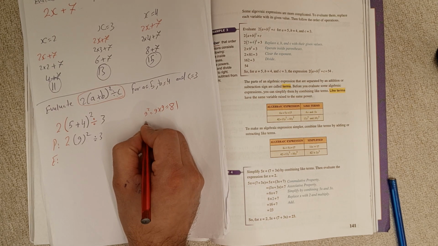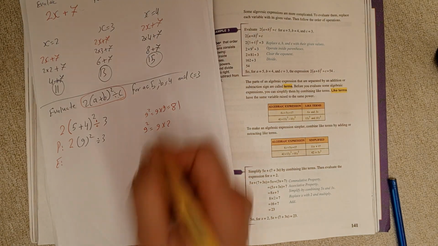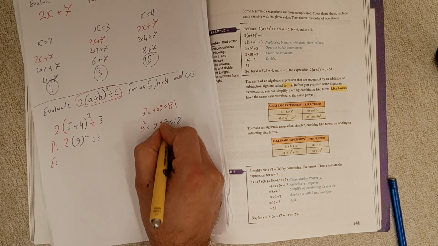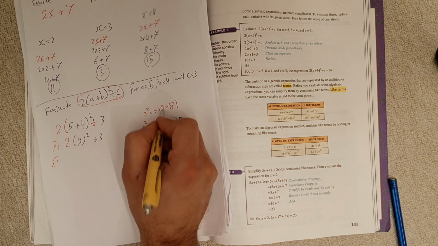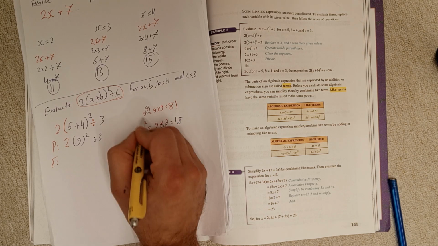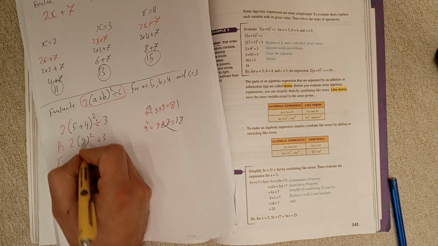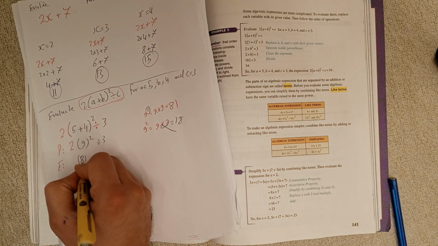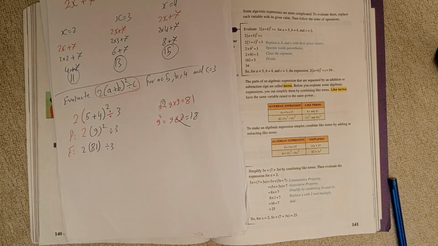The value of 9 squared is not like 9 times 2, which is 18. It's not like that. Why? Because 9 squared means 9 times 9. How many times is it repeated? Twice. So you need to write 9 times 9 is 81. So 9 times 9 is 81 in the brackets, and 2 is outside, divided by 3.